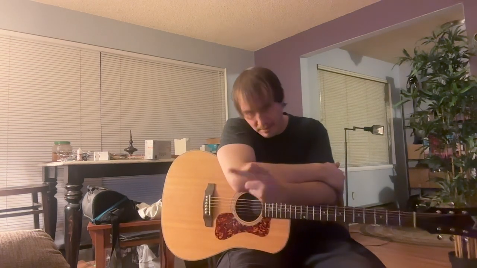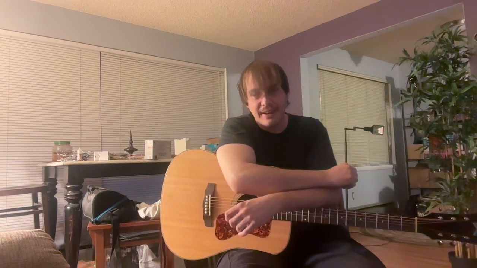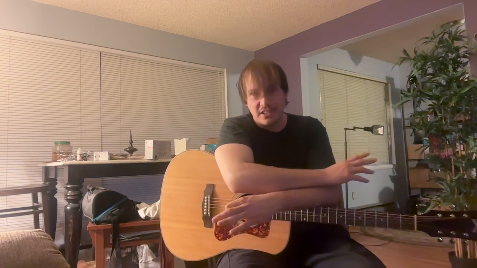The next one up in the circle of fifths would be the G major scale, and it's the next one up because it has one sharp in the scale of G major. And that happens to be an F. So there's a mnemonic device you can use to memorize how many sharps and flats are in the key.